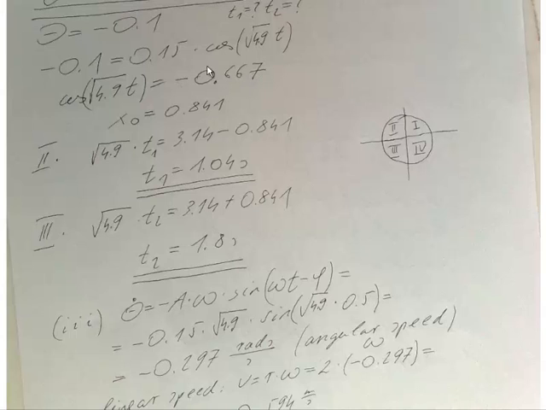This is very important, not minus 0.667, but 0.667. We get this value, so this is a temp value.